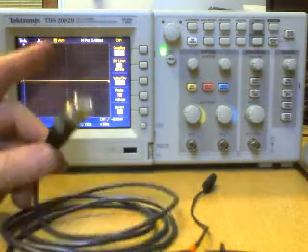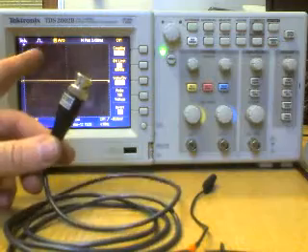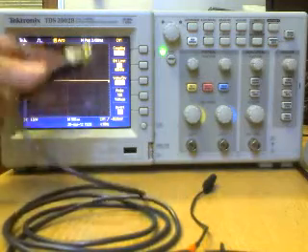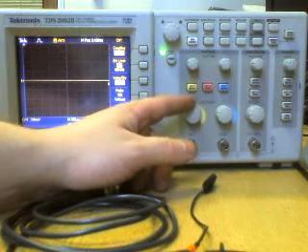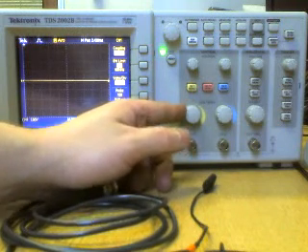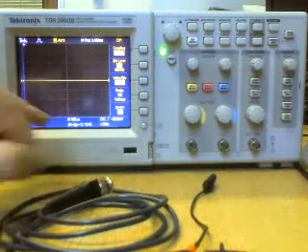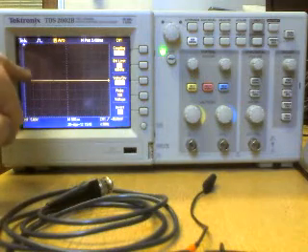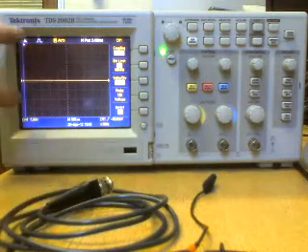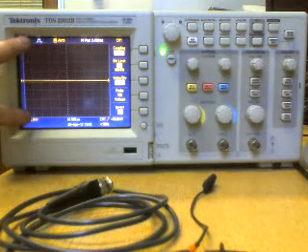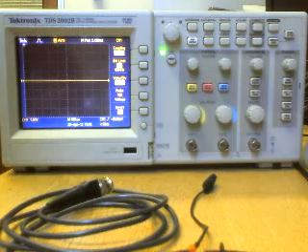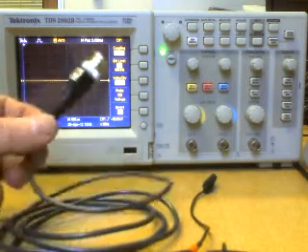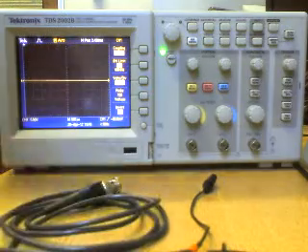Well, oscilloscopes can only measure up to a certain limit. Okay, your graph will only go up to a certain amount. So if this was set to say 5 volts per division, you've got 5, 10, 15, 20, 25, 30, 35, 40 volts maximum that you can measure on this screen. 40 volts peak to peak. What happens if you're measuring 80 volts? Well, if you have 80 volts, it will go off the screen.